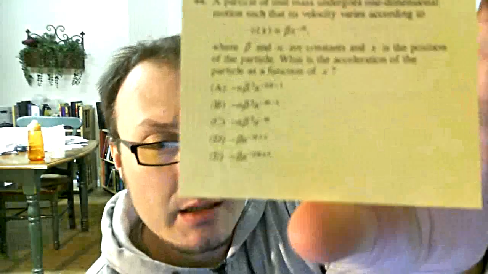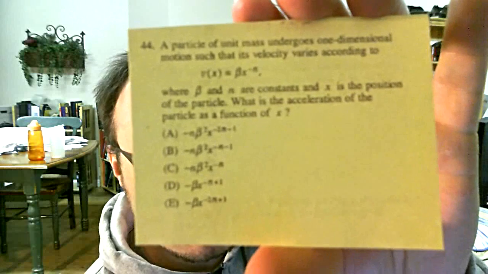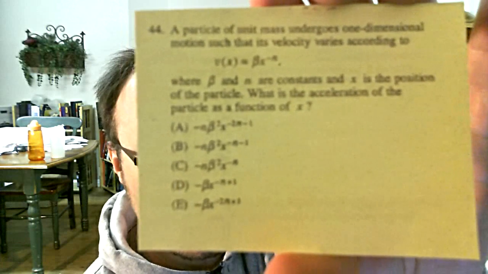Hey there, I've got another practice physics GRE problem to work through tonight. It is number 44 off of the 1996 practice physics GRE. So I'm going to read the problem. It's a little fuzzy, sorry. Read along at home if you got it.